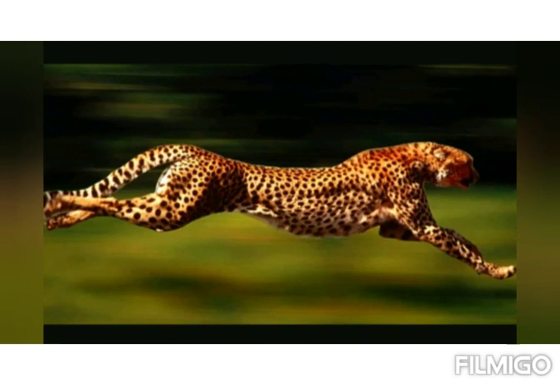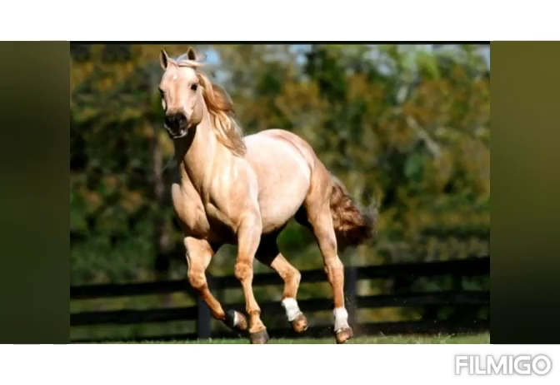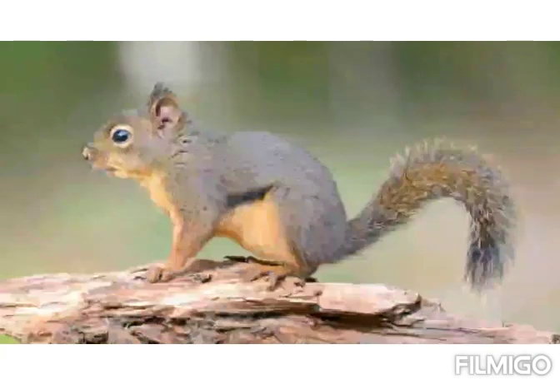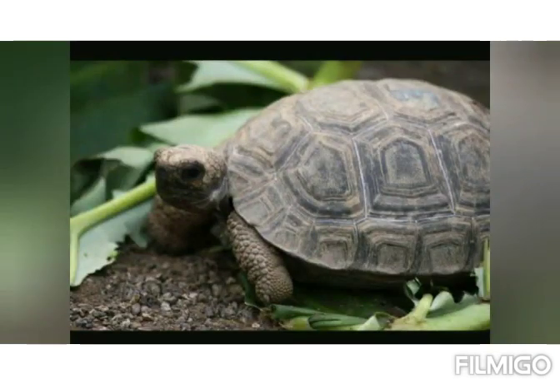Next, the scientists have classified animals according to their movements. That means which animals move faster and which animals move slow. Animals like cheetah, horse move faster. Animals like squirrel move faster because of its tiny body. It can jump from one place to another. Next comes animals with slow movements. For example, tortoise.